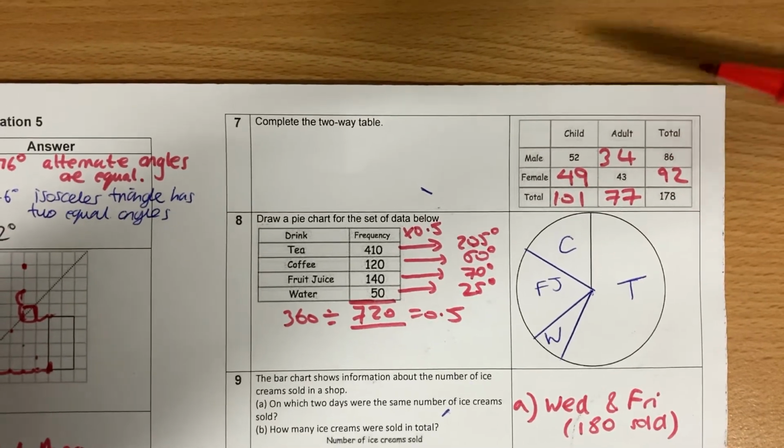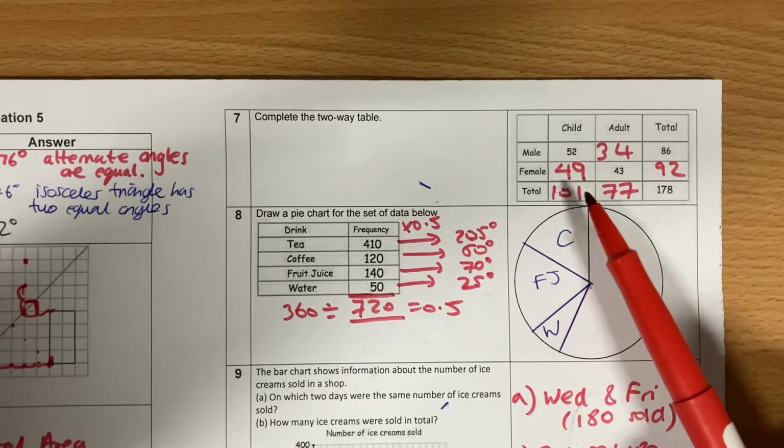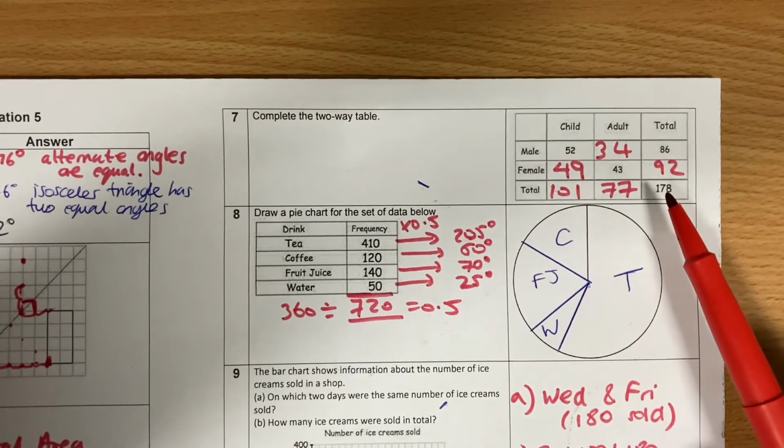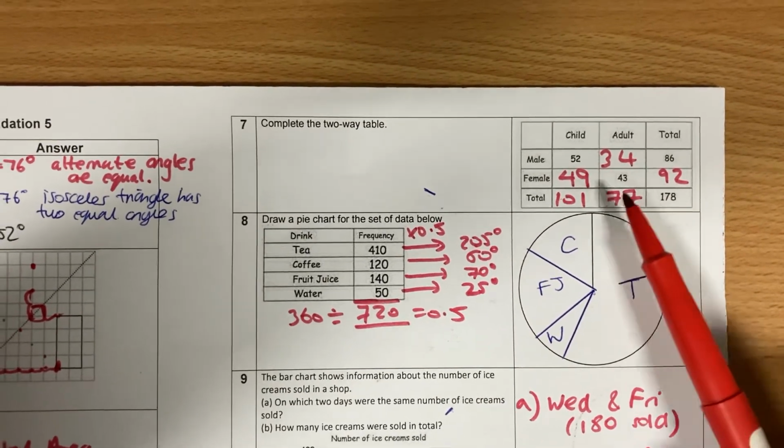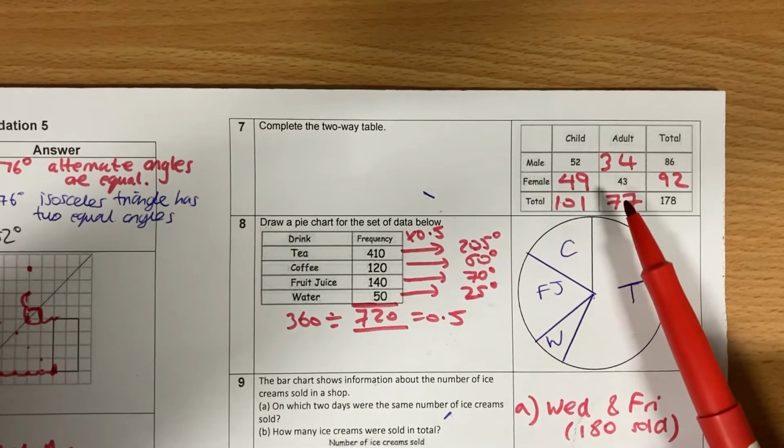And then finish those gaps. Going across, we've got 101 children plus something adults equals the total. So again, 178 minus 101 will give me 77.